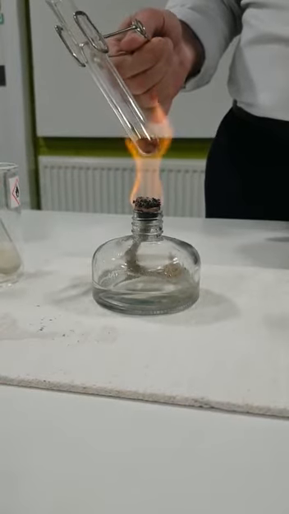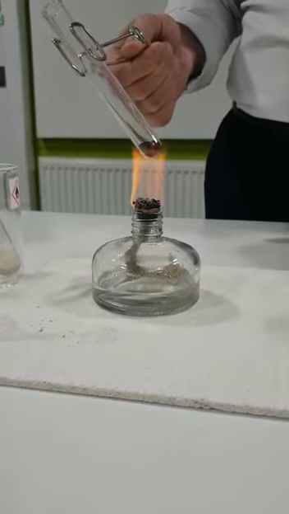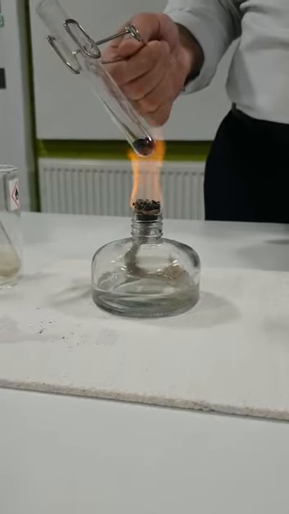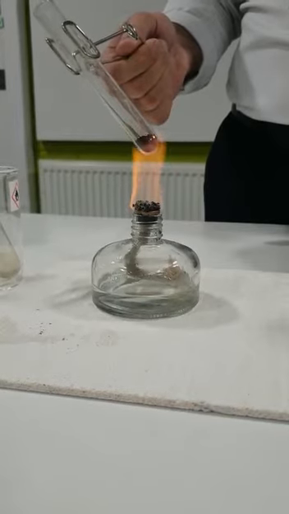As you can see, the gas is formed below it and it pushes it up. That's why I touched it to the mat.